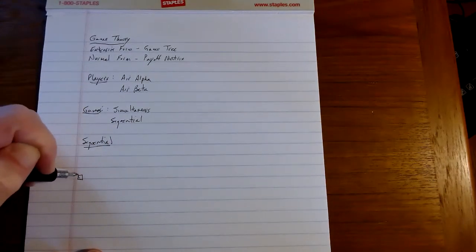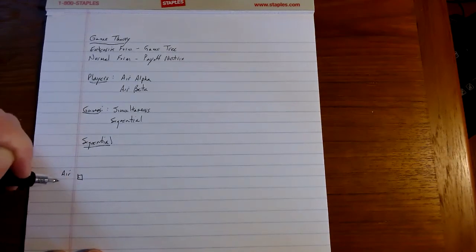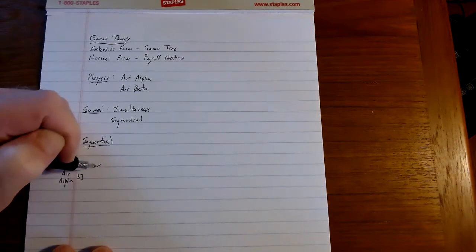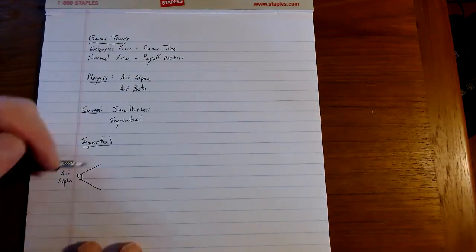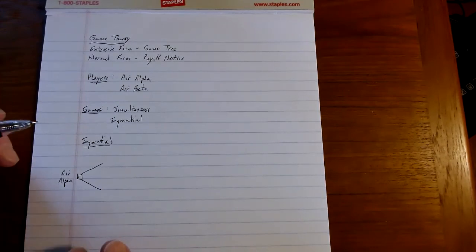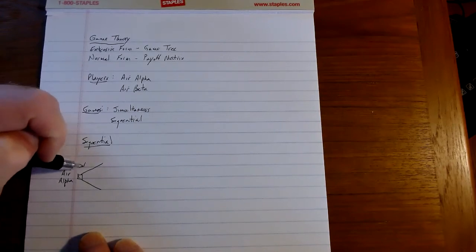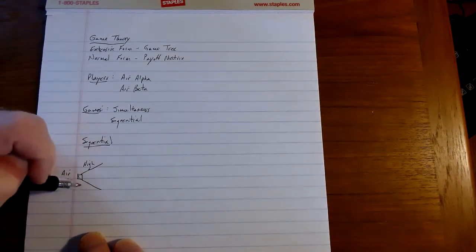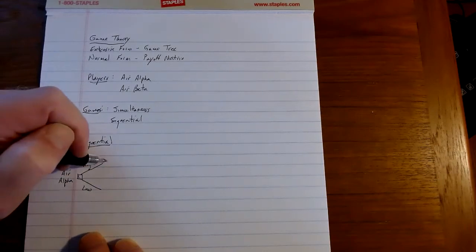I'm going to draw a little node here, and that node represents Air Alpha. These two airlines, we'll say, are competing over a specific route, an airline route. The way they're competing is sort of like Cournot duopolists. They can either provide a high volume of service or a low volume of service, a lot of seats or very few.